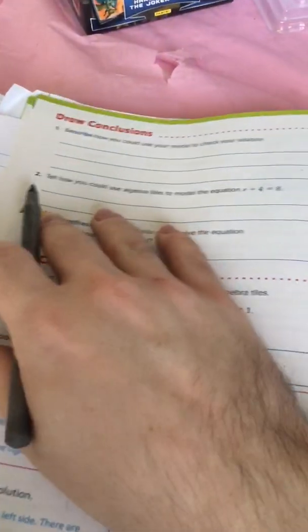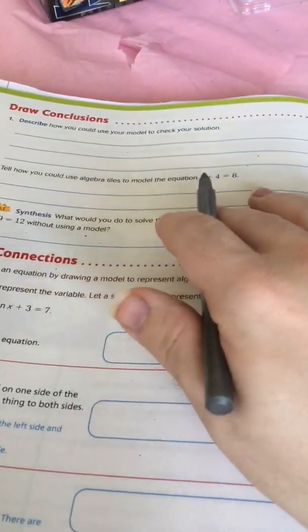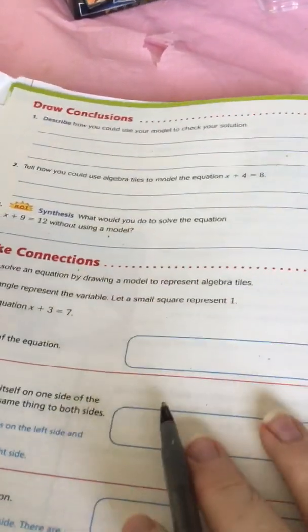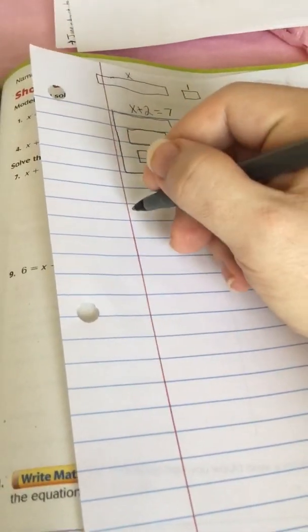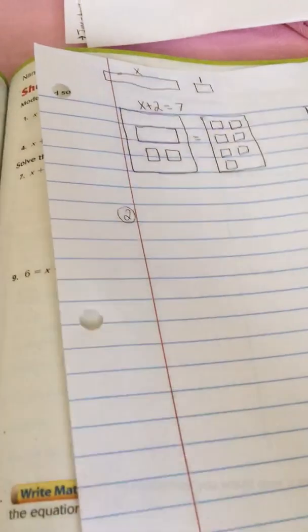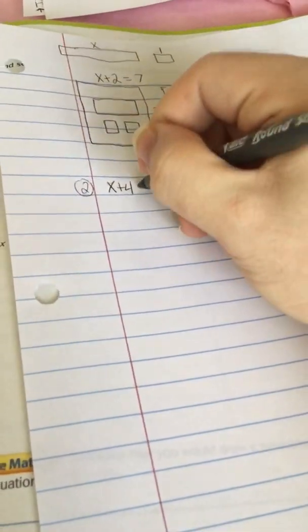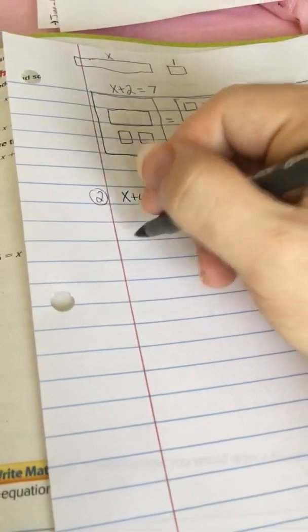So they're asking you, tell how you could use algebra tiles to model the equation x plus 4 is equal to 8. So in this case, for 2, they want us to model x plus 4 is equal to 8.